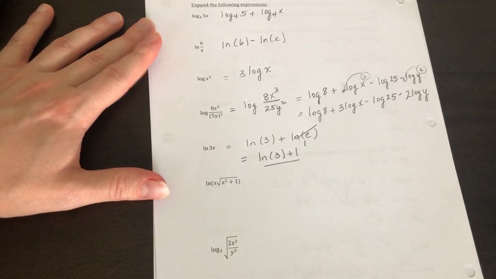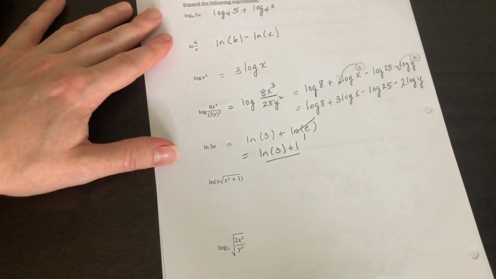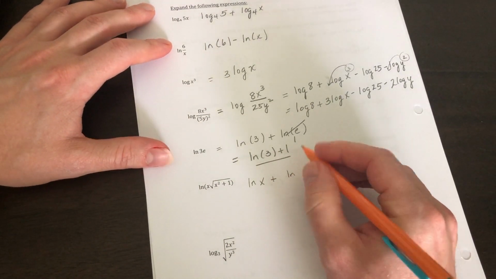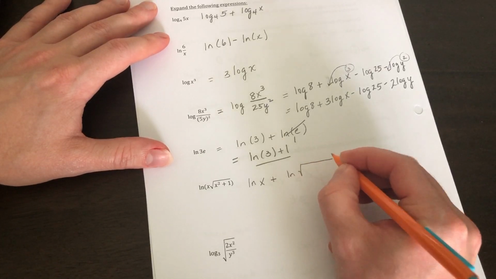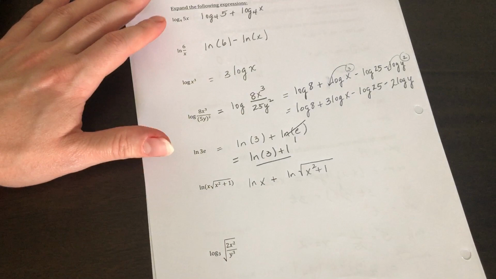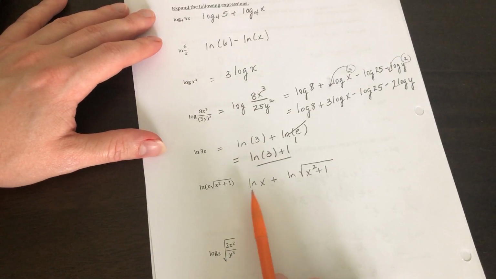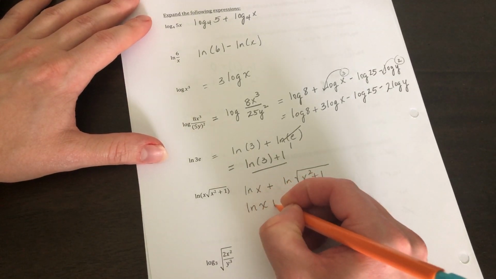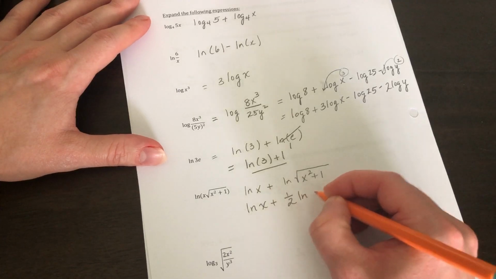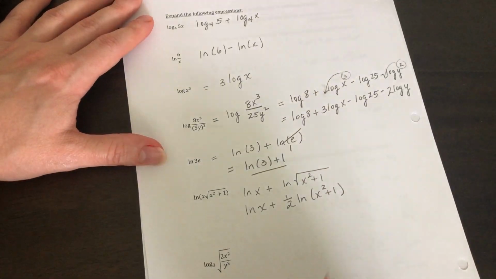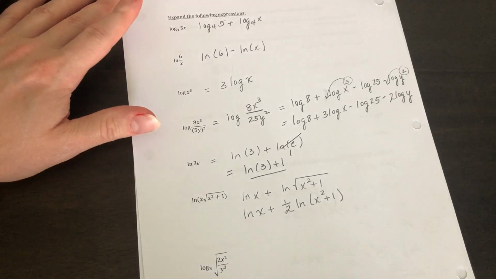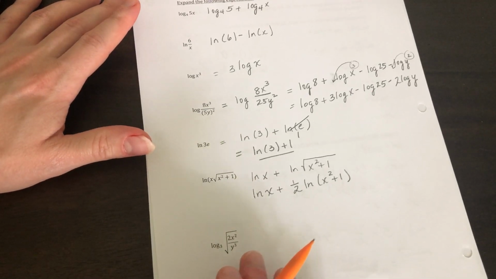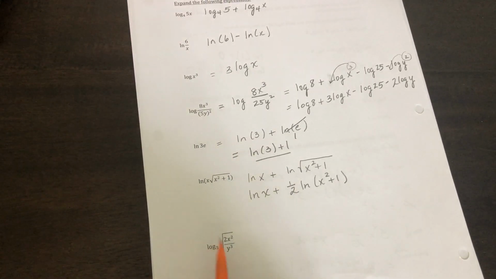So we have multiplication, x and a square root. This is going to be natural log of x plus natural log of square root of x squared plus 1. What I would do here is, you can't do anything there. Since it's a square root, we're going to rewrite it to the 1/2 power and drop it in front. You can't do anything with addition. You can only split up multiplication and division. Okay, next one. This is going to be easier.